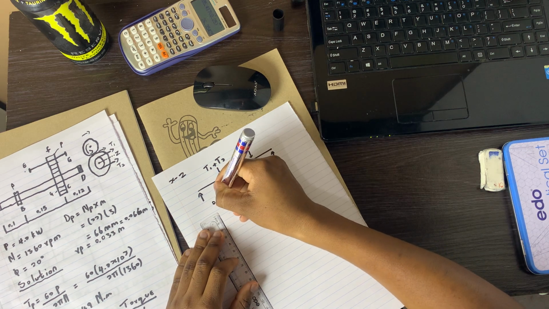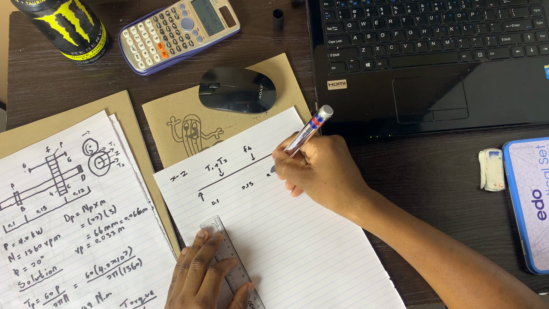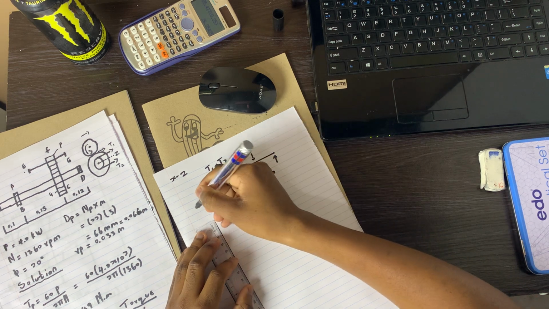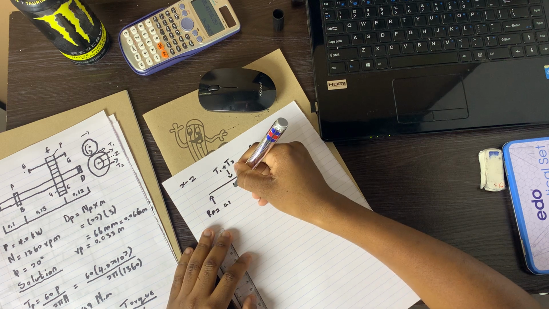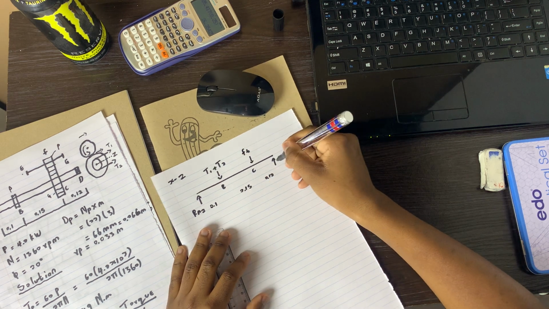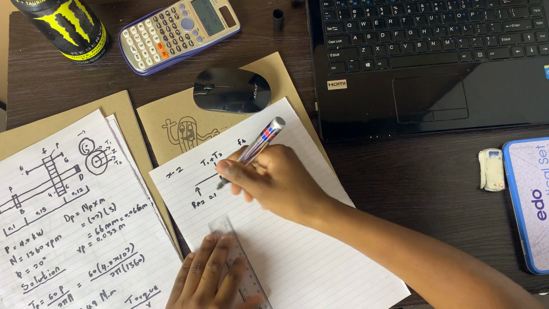So this is going to be 0.1, 0.15, 0.12. Those are distances, right? This is RAZ, A, B, it's going to be C, and it's going to be RDZ.